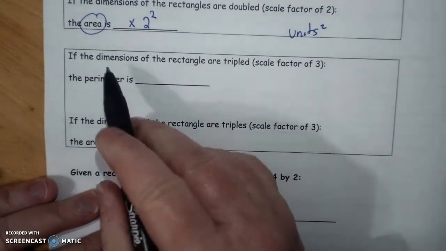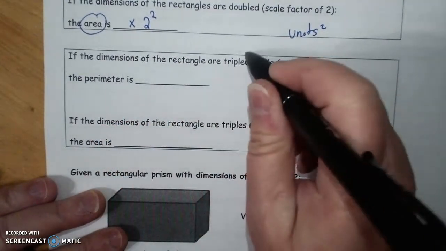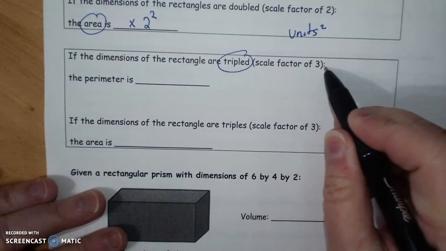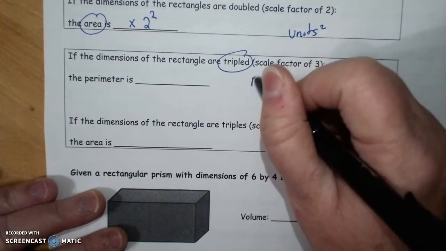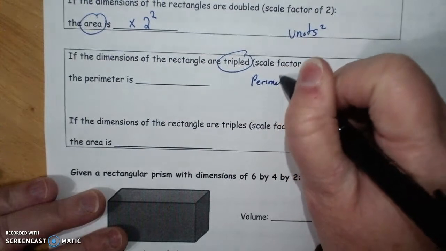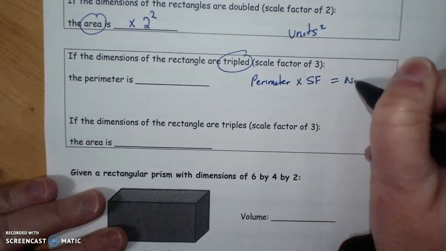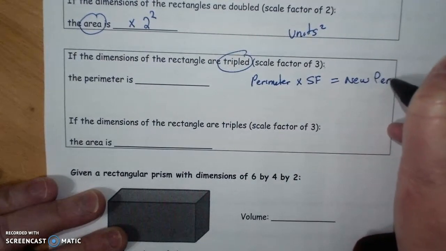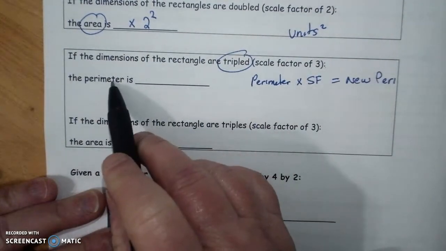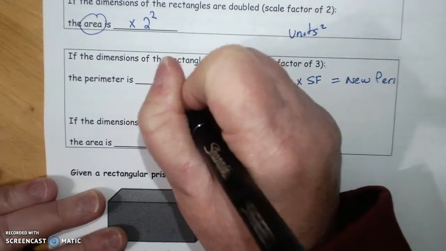Let's see how this works. If the dimensions of a rectangle are tripled, scale factor of 3, the perimeter: perimeter times scale factor equals new perimeter. So how would I get the new perimeter? I would multiply by 3.